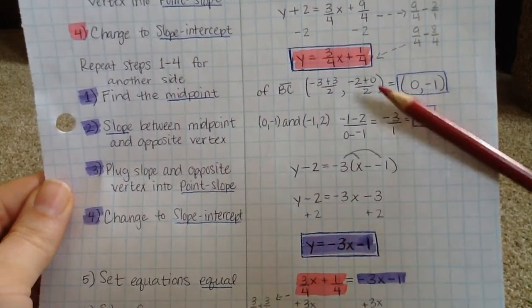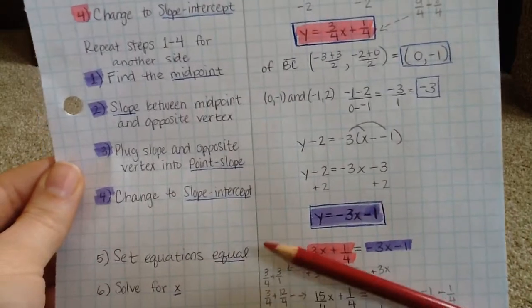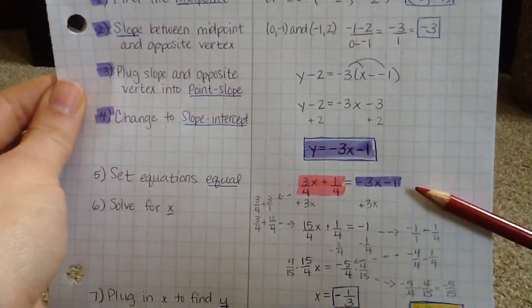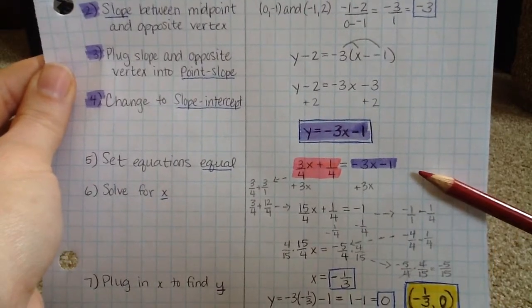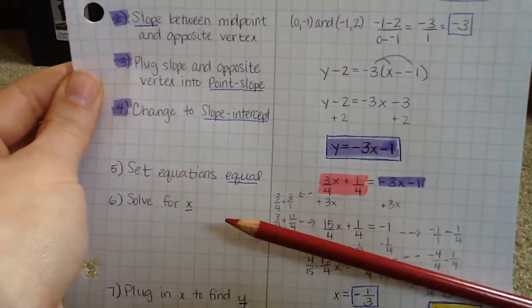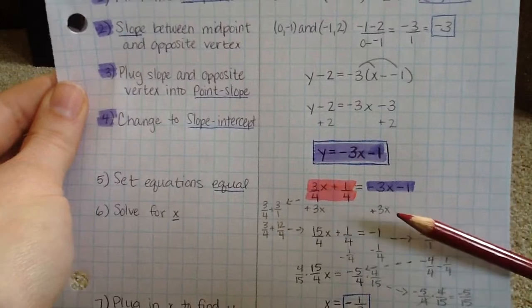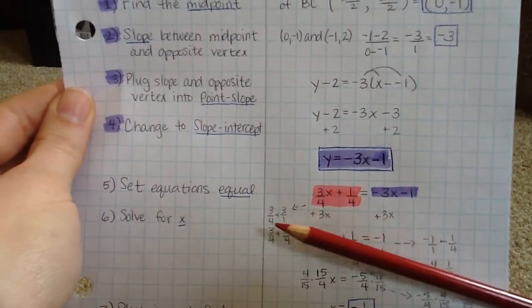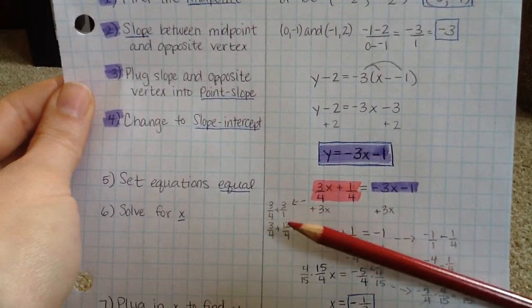Now that you have both equations, you are going to set them equal to each other. So we have 3/4 x plus 1/4 equals -3x minus 1. We're going to solve for x, so we're going to get all of our x's on the same side. I added 3x, so we have 3/4 plus 3 over 1.